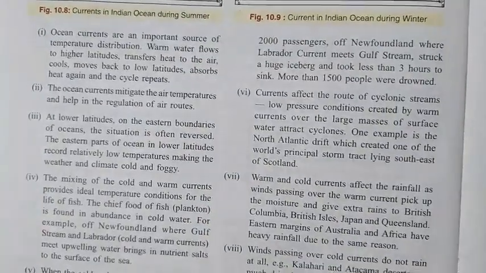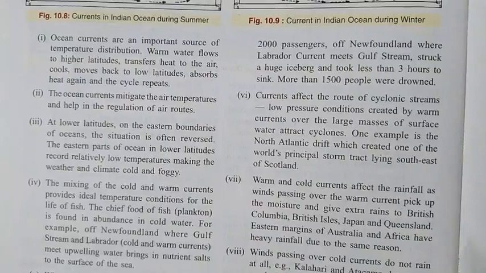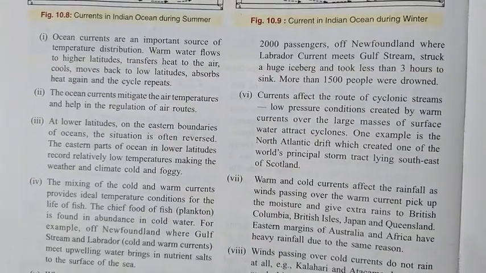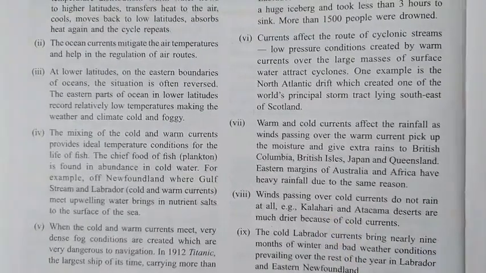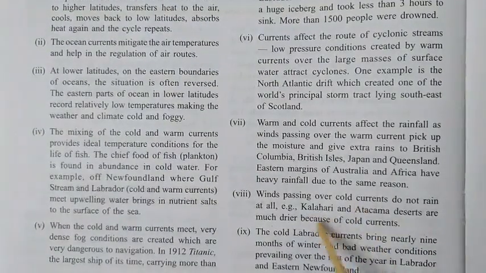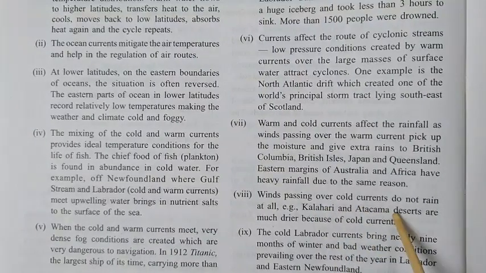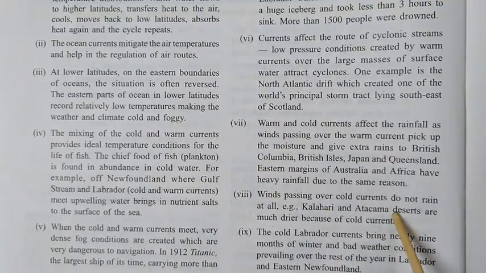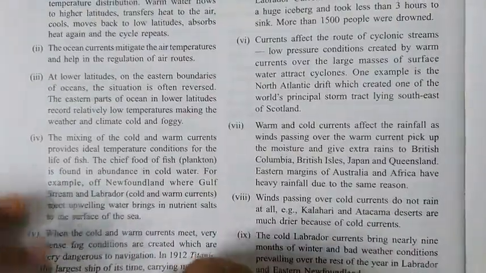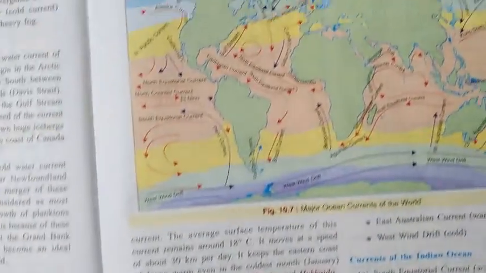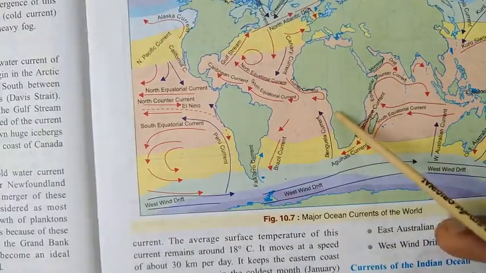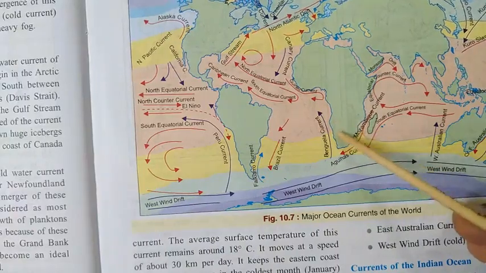And wherever the currents are cold, you will find that the region receives very little rainfall. That is why you find the Kalahari Desert, the Atacama Desert, all these deserts. How have they developed? Because of the cold current. Now let me explain. Look here, usually here is the Kalahari Desert, Namib Desert.